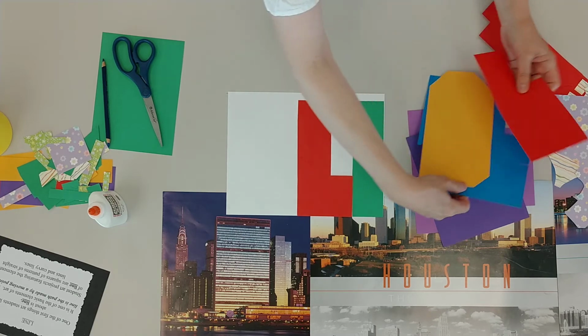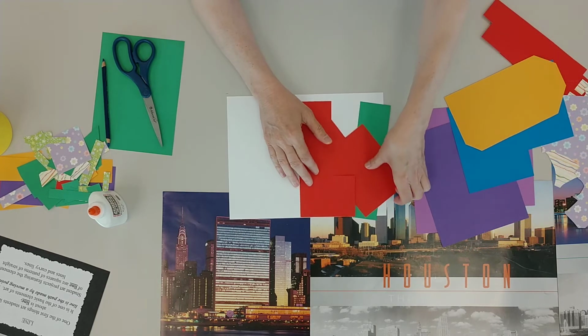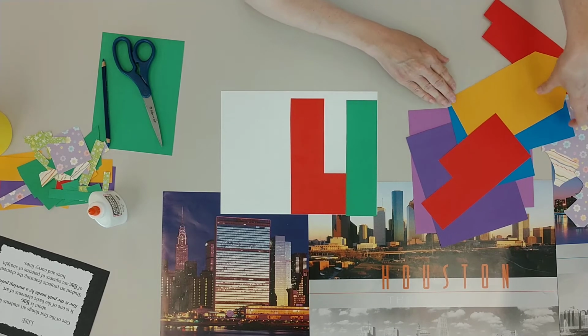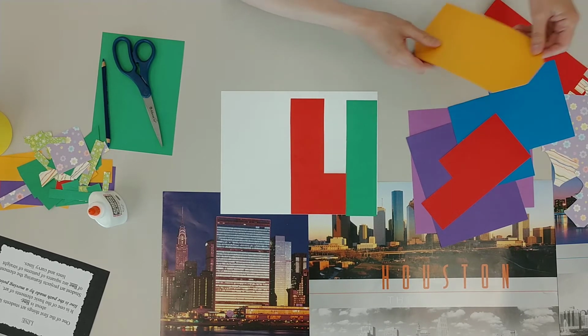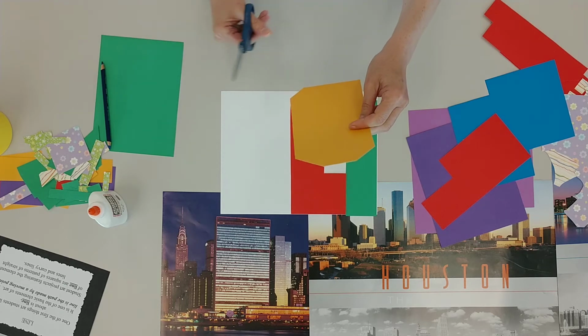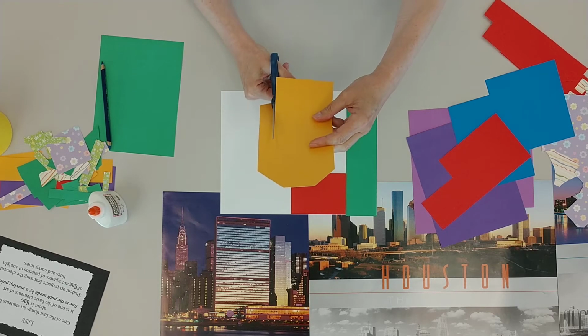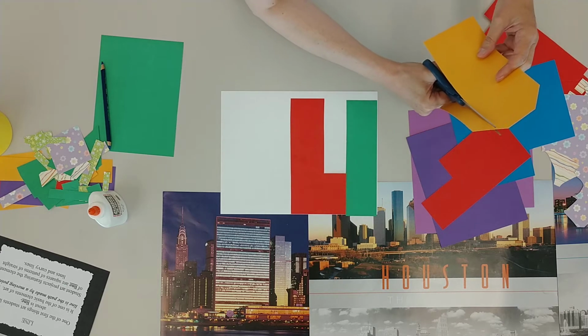And let's see, oops. How about yellow? Oh, I already like how I have the shape already worked out.